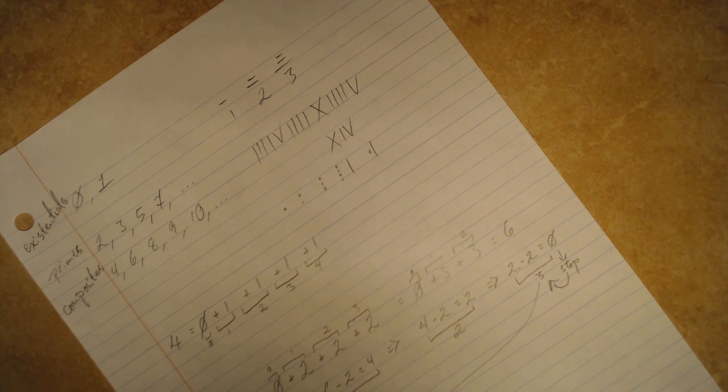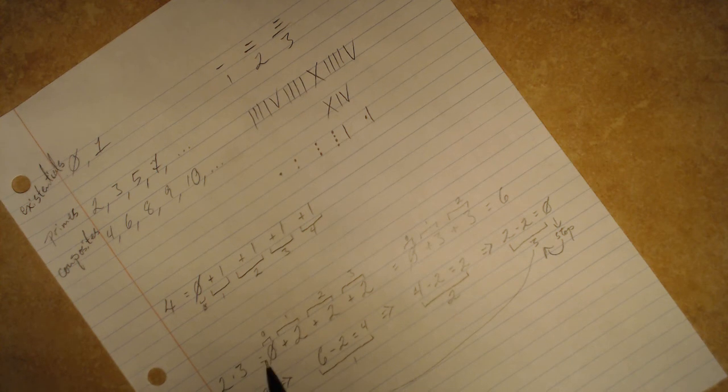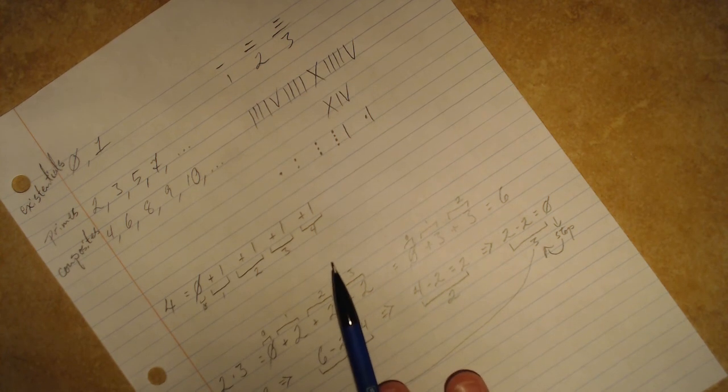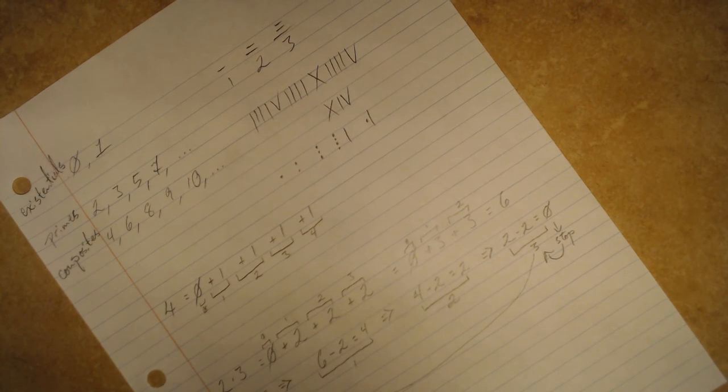You also run into problems. Integers are essentially the numbers you can count to, right? Those are these guys, and the negative versions of that.